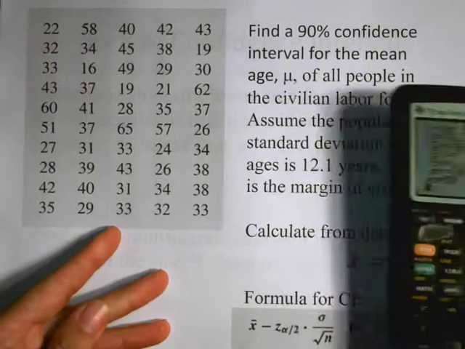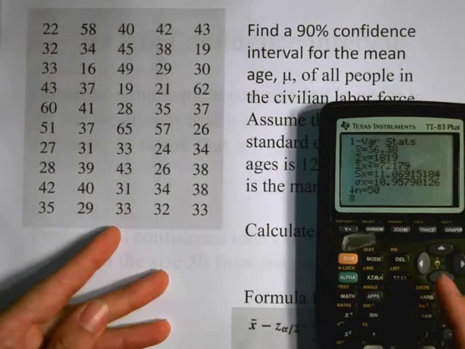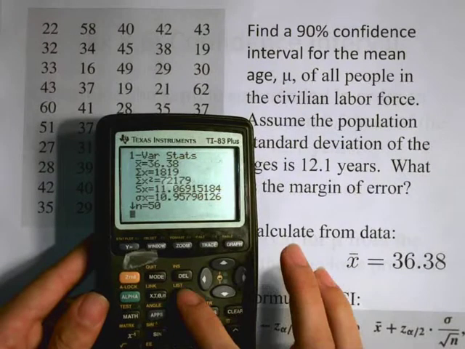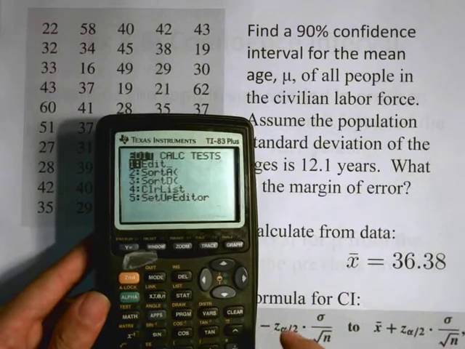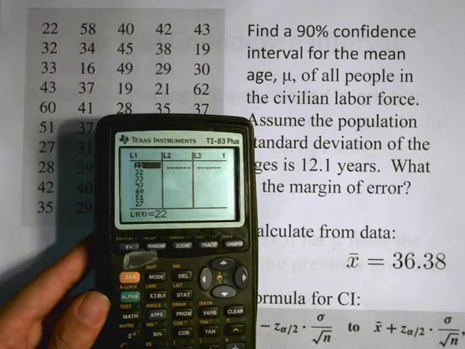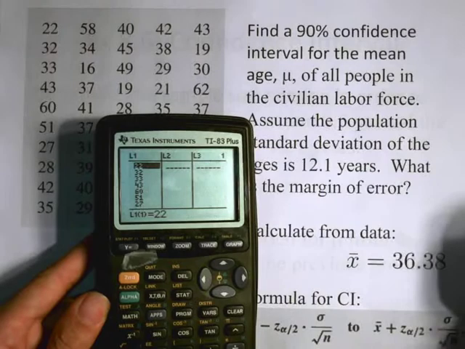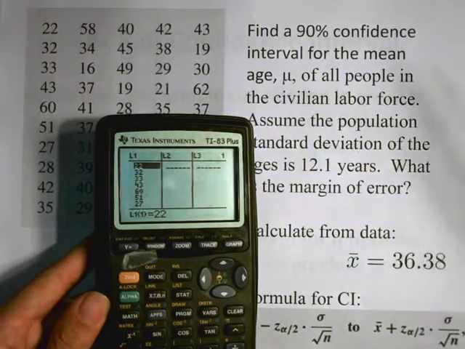But I want to show you how you can actually make a normal probability plot in your calculator, because that is something that we can use to check that these data are normally distributed. So if I go back up to this stat, I can see my list, and a normal probability plot will be a scatter plot that has on one axis this data, and on the other axis the z-score for the data.